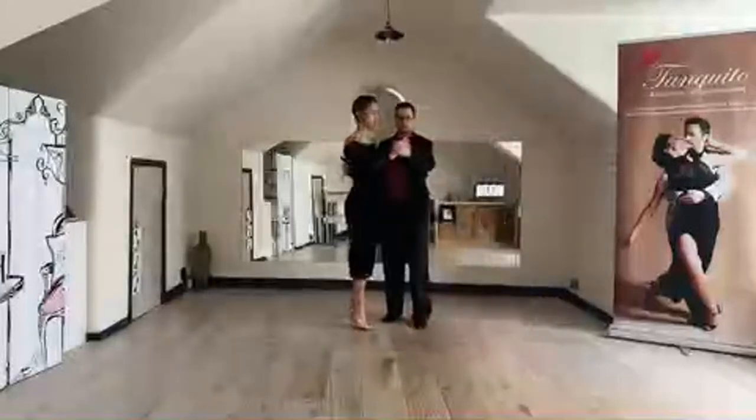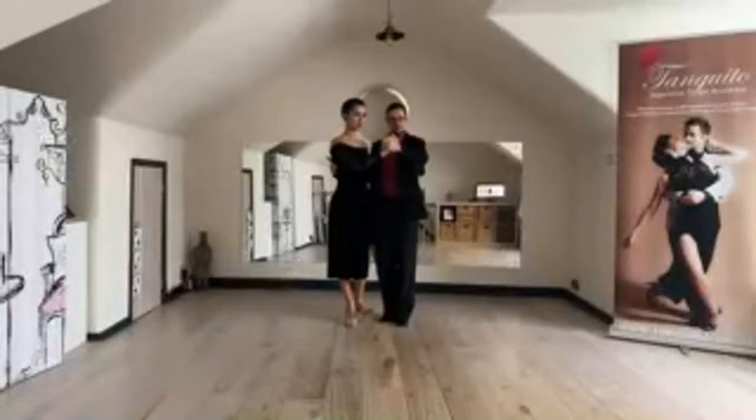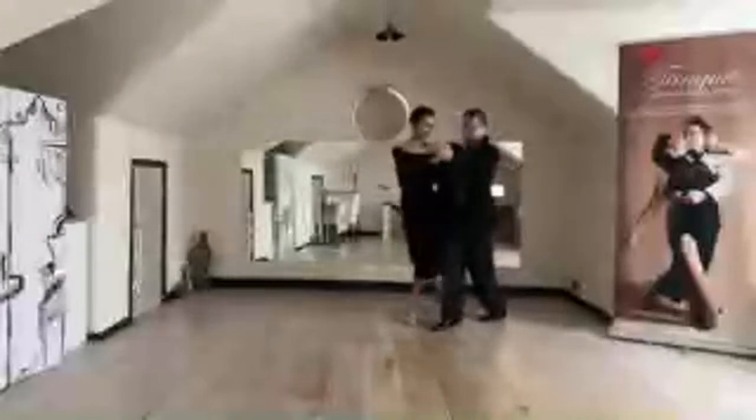So important for both of us to keep a very compact embrace, and the embrace is a little bit, there's no tension, but it's a bit like squeezed inwards to have that amount of reaction. And that amount of reaction here.